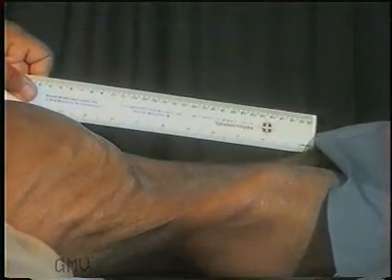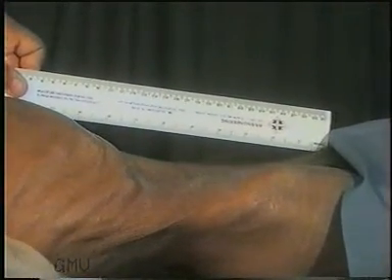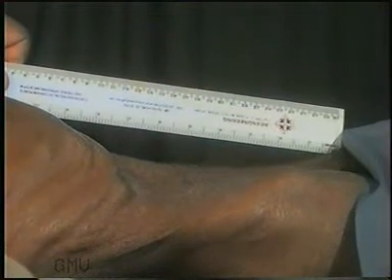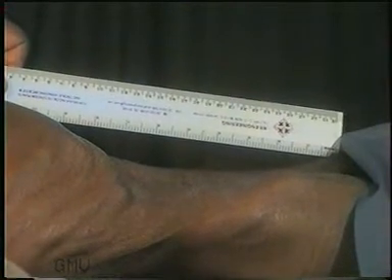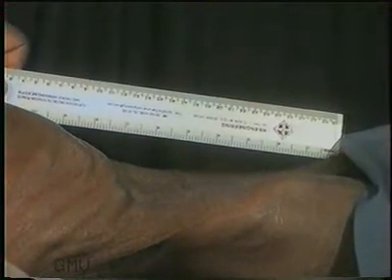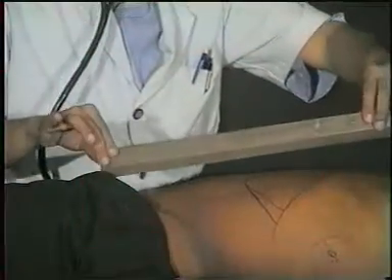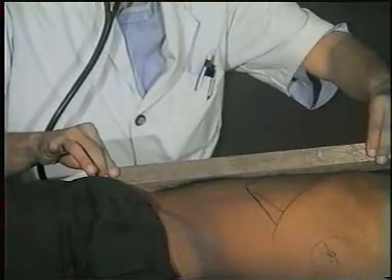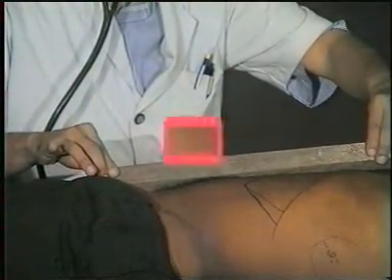To inspect the contour, imagine a line from the tip of the xiphoid process to the pubic symphysis as demonstrated by this ruler. If the abdomen is concave and lies below this line, it is termed as scaphoid. If it is more or less along this plane, it is flat or normal. And if it is above this plane and convex, it is termed as distended or protuberant.